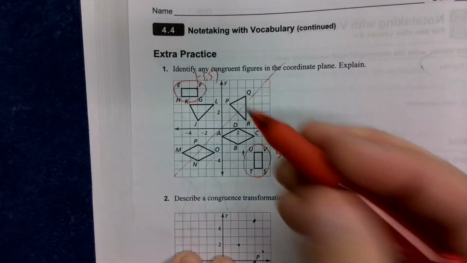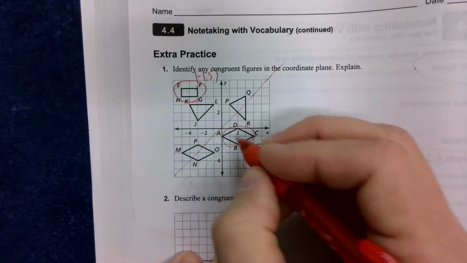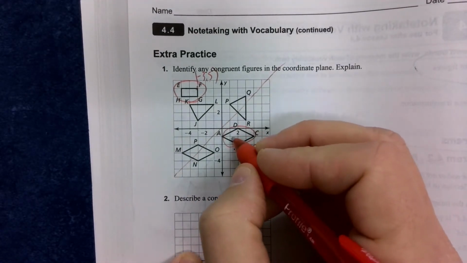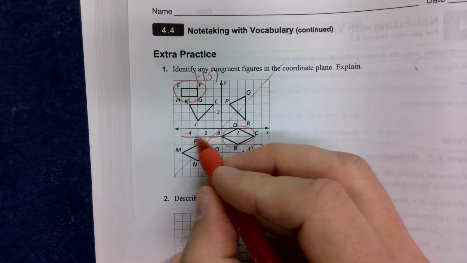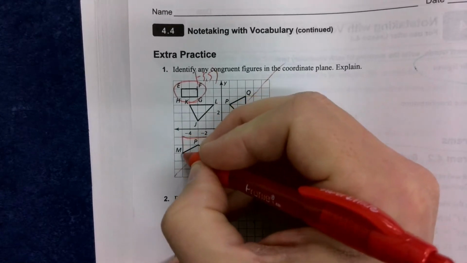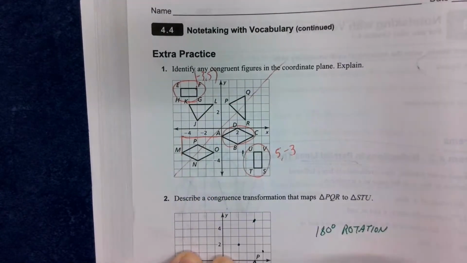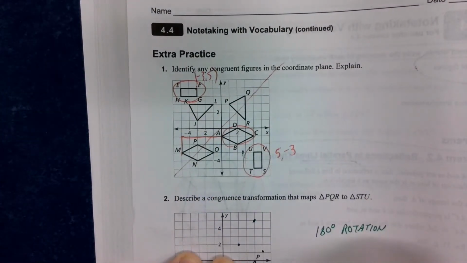Okay? How do I get this shape right here onto this shape right here? Well, I simply can translate it. I can slide it over 1, 2, 3, 4, 5 boxes and down 2. 5 and down 2 puts it directly on top of that one.